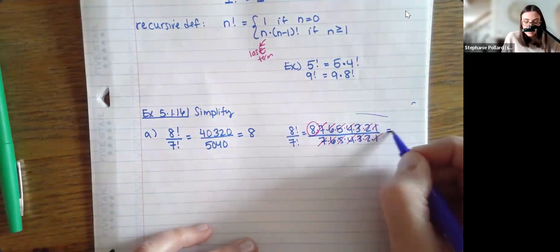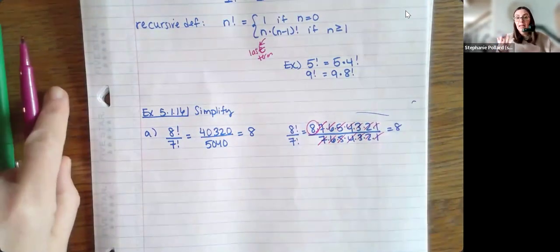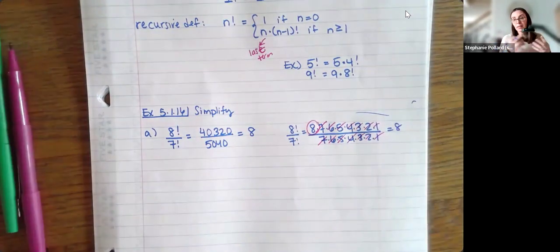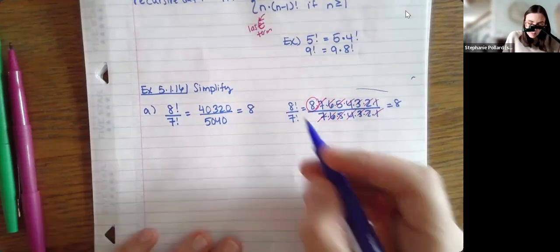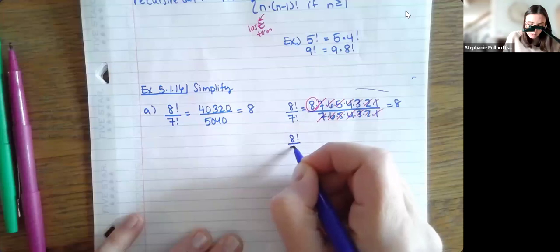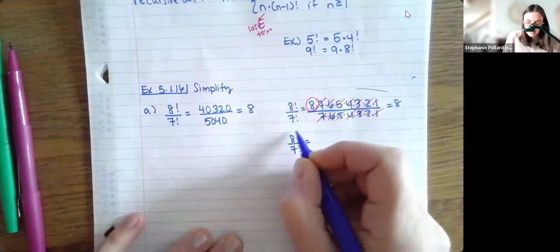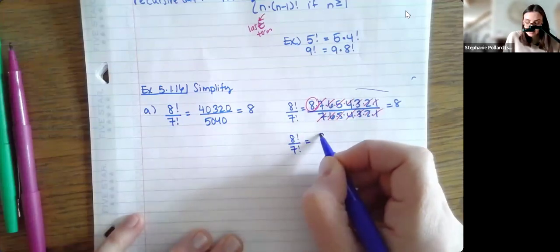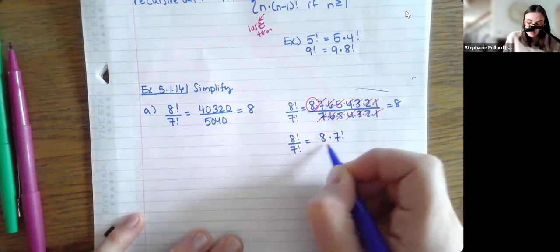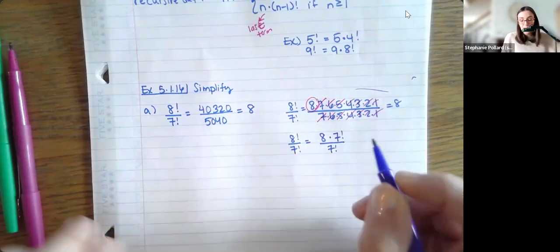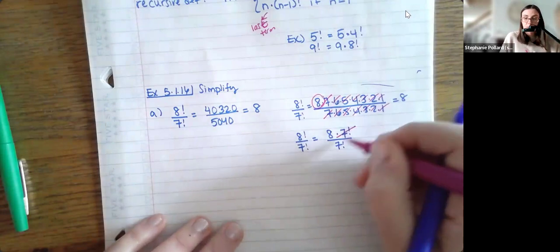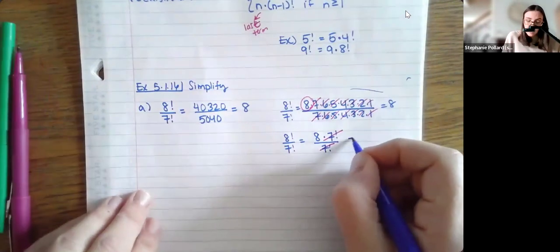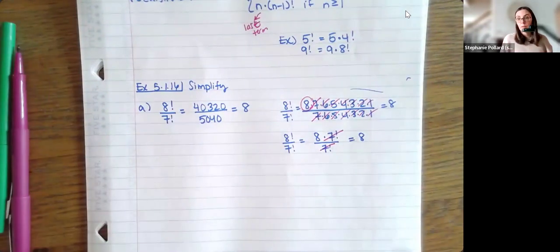That's really why the 8 is left over. You do get nice answers when you're dividing with factorials because a lot of the pairs match up. And one last way you could do this is to use that recursion formula I just gave you and recognize that 8 factorial is the same thing as 8 times 7 factorial. It saves you a lot of writing, and those 7 factorials will cancel. So there's a couple different ways that you can work this first problem.